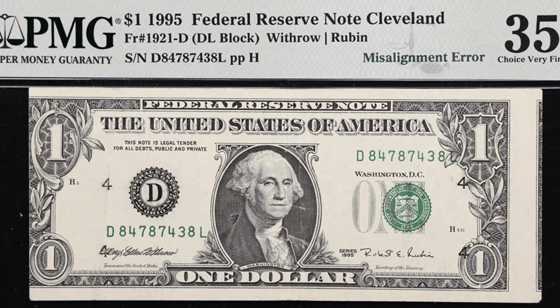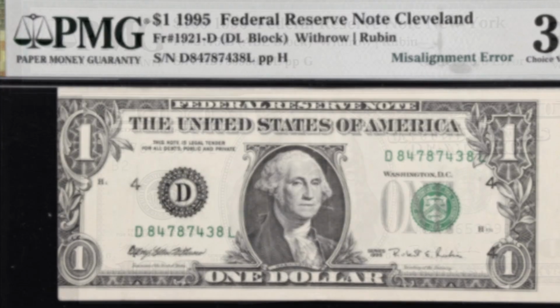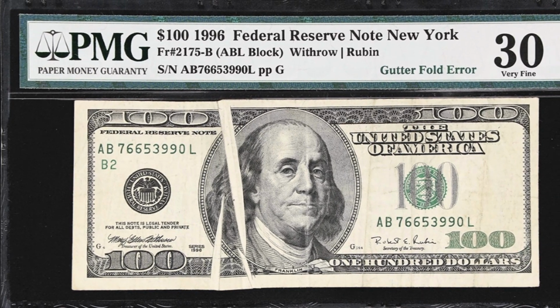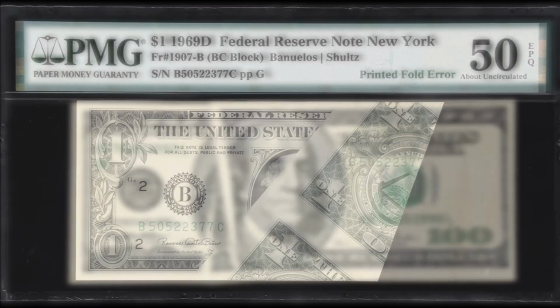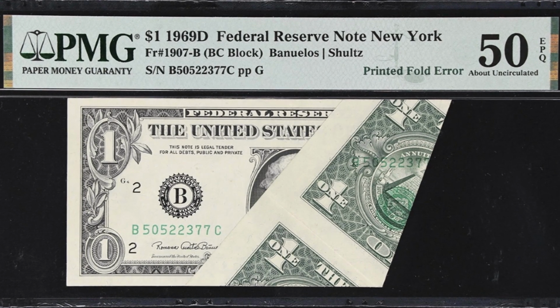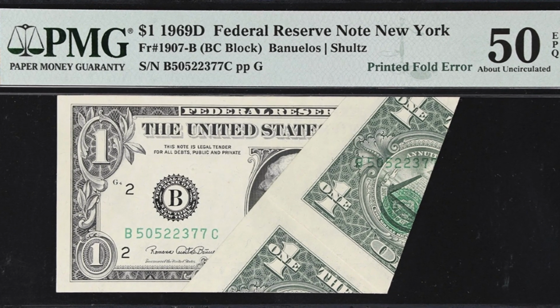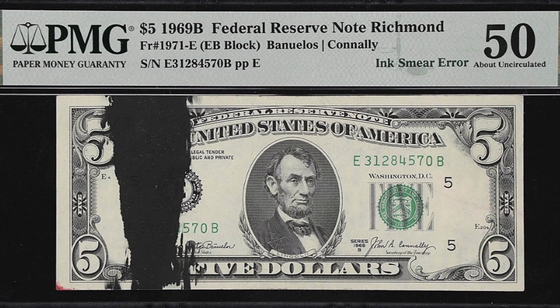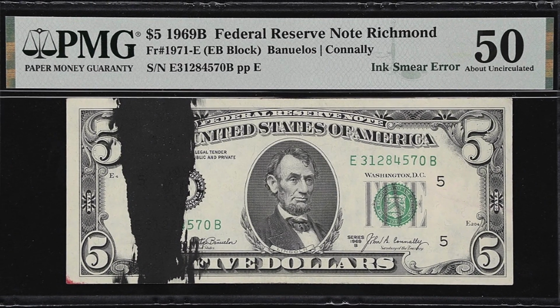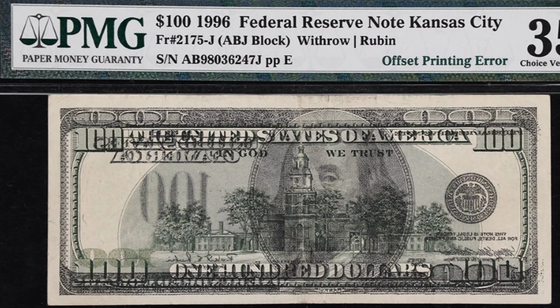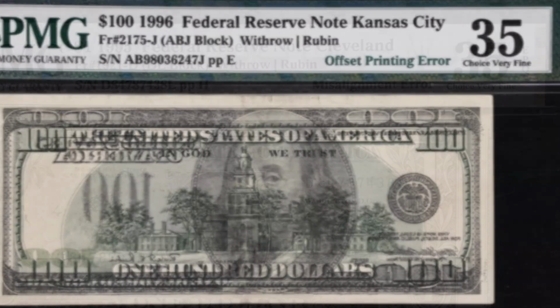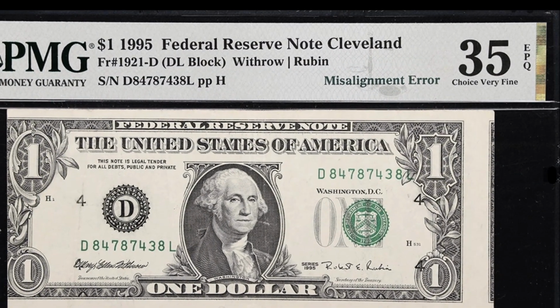Let's get right into it and talk about 5 really good errors you can look for on your paper currency. Now, while some errors might be subtle, others can be really dramatic, but all of them can be favored by collectors and all of them can have really good value. The great part about this hobby of collecting money is that when you look through your coins and banknotes, if you don't find anything, you still have the money you started out with.